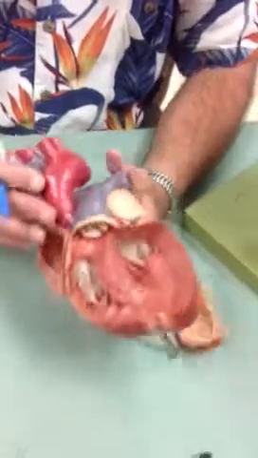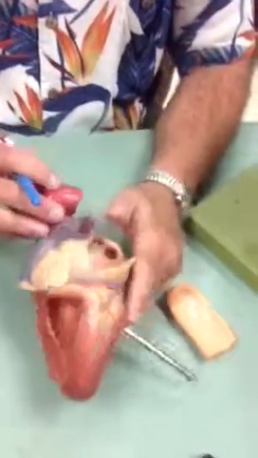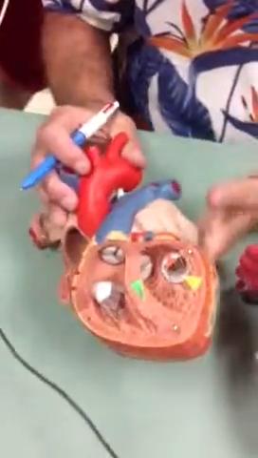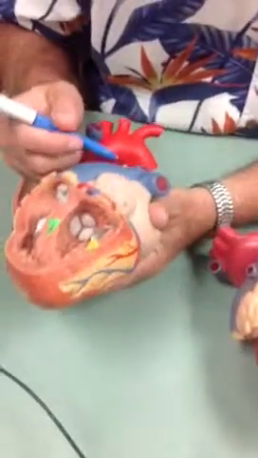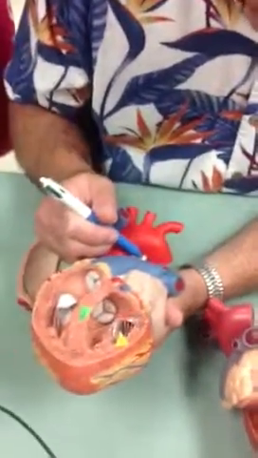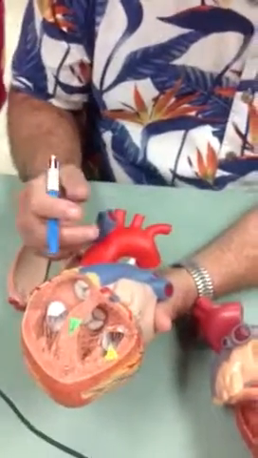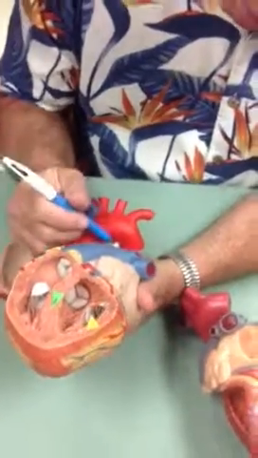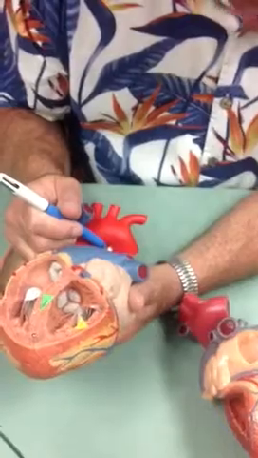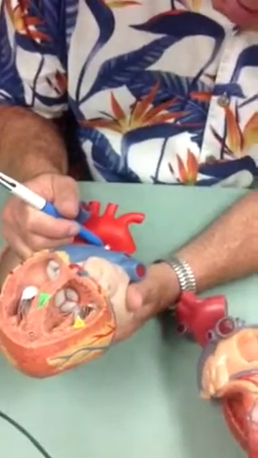There's also a junction in the baby where the aorta and the pulmonary trunk join. And you can see it here. Once you are born, it closes off. It's known as the ductus arteriosus. But when it closes off like this and forms scar tissue, it's known as the ligamentum arteriosum.